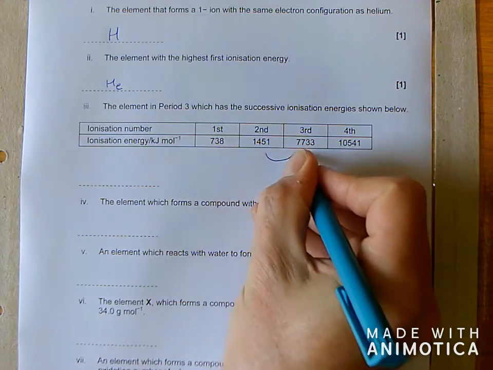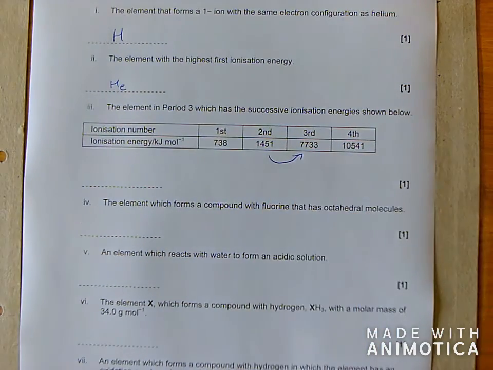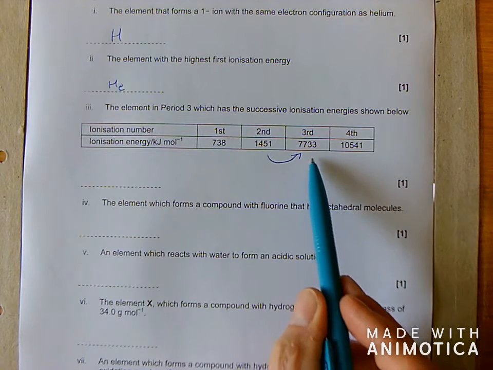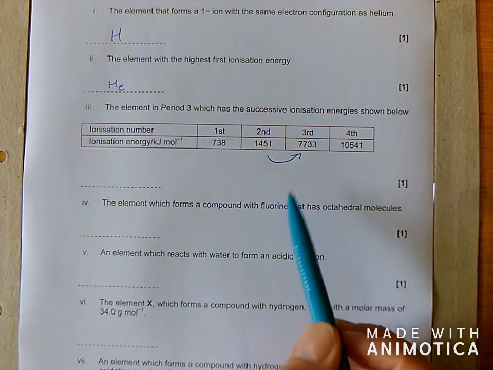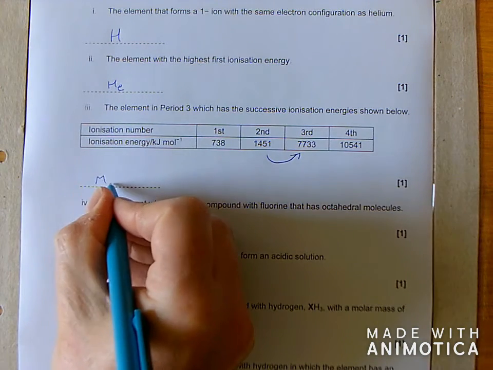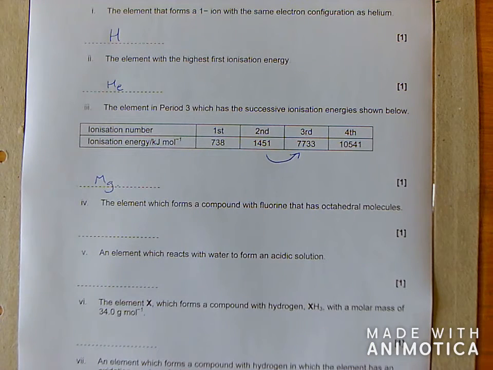So our big jump is here between the second and the third ionization energy, which means that this element must have 2 electrons in its outer shell because we get this big jump when we're trying to take an electron from the next shell down. So we're looking for an element in group 2. We know it's in period 3, so from our periodic table we can see that that is magnesium.